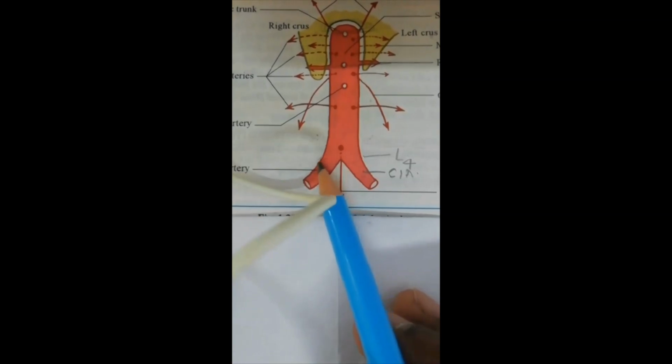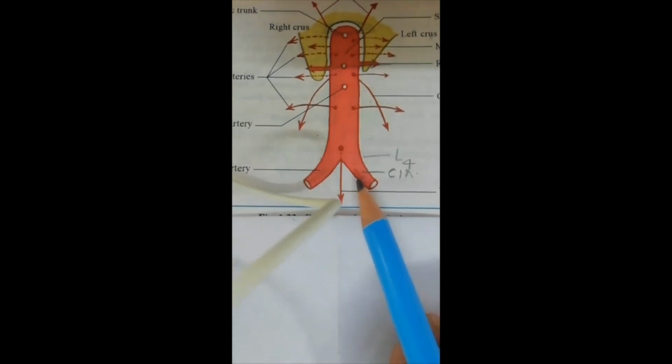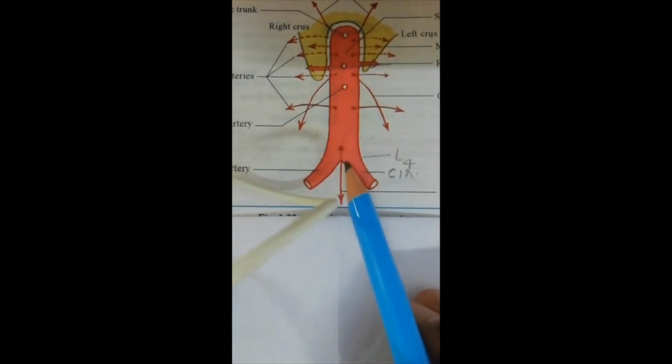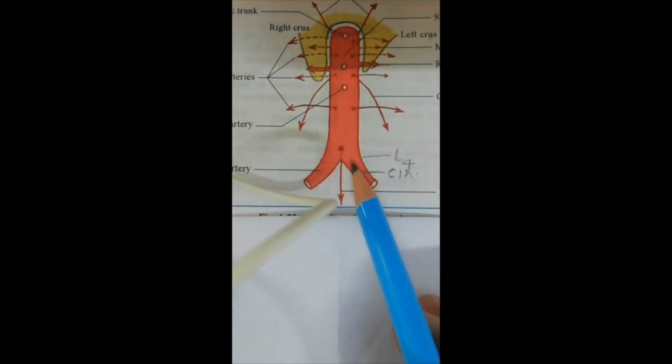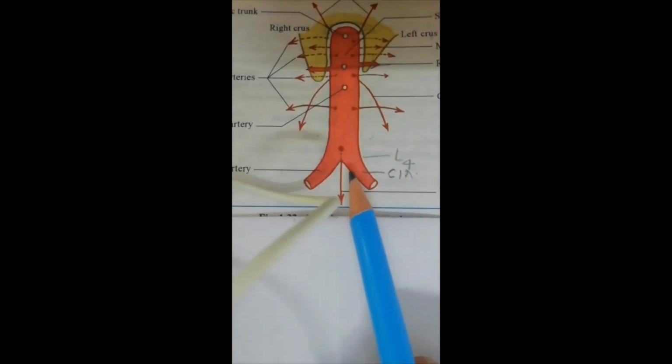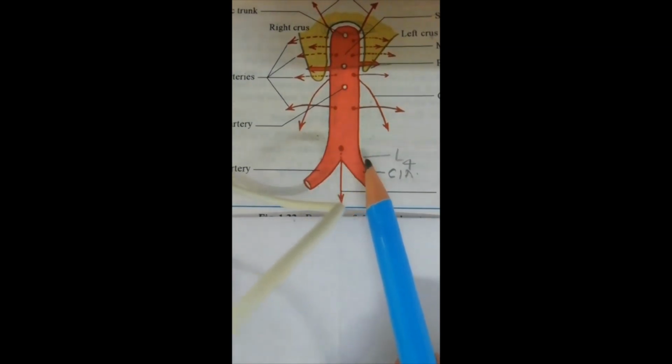At L4 it divides into terminal branches, and the L5 vertebra is very prominent anteriorly, forming the sacral promontory. So in very lean and thin persons we can feel the aortic pulsations there, due to the convexity of the vertebral curvature.